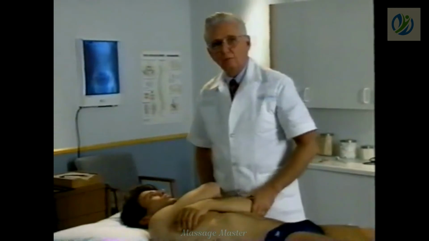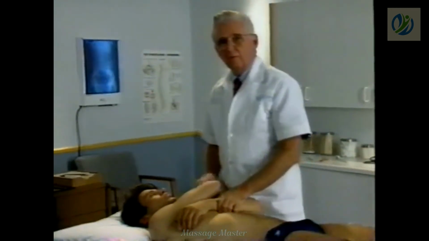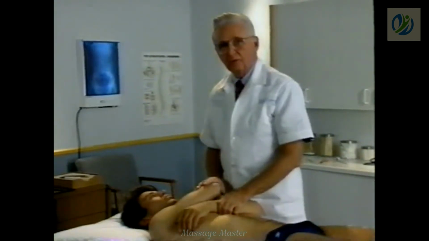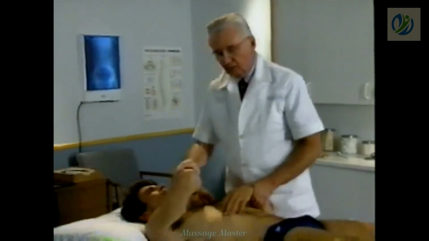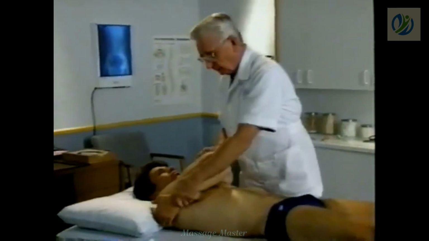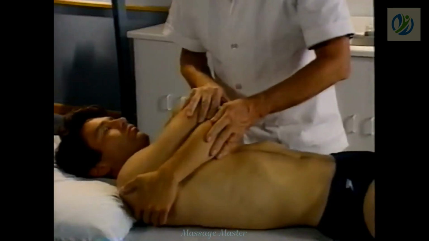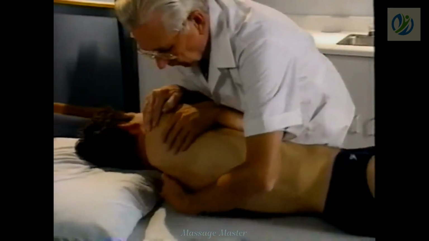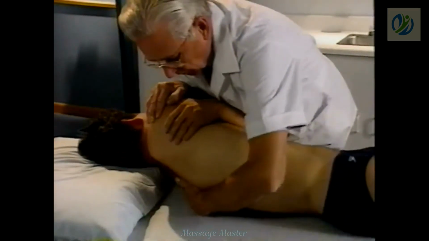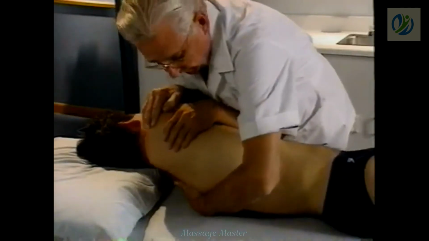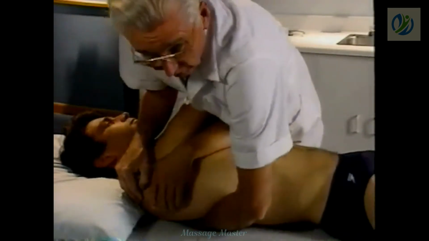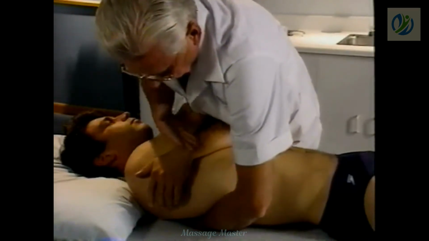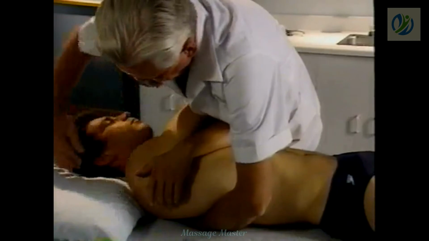Let me review that one more time. We want to provide a technique which will open the facet on the right side between T4 on T5. We established our lever arm to give us control of the upper trunk. I rolled him to me and put a contact point, my fulcrum, on T5, went back to the midline, so I was stabilized at midline with the force through the lever arm to the fulcrum.